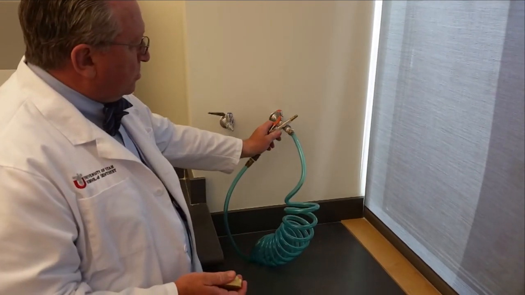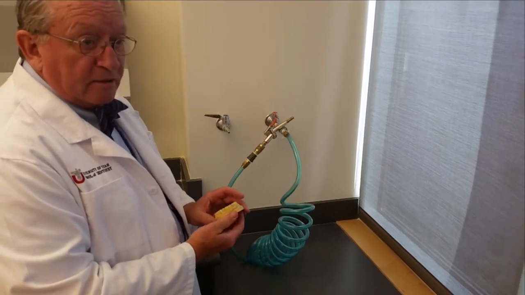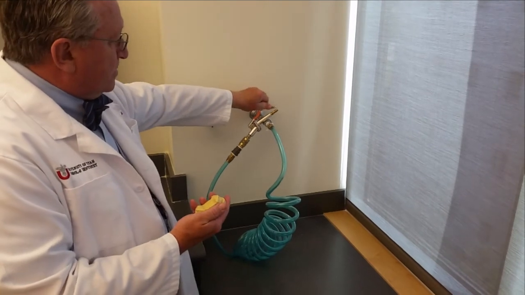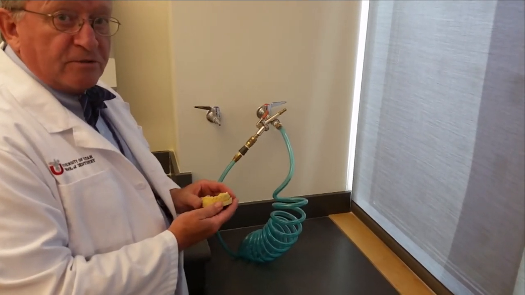Again, it's important to hold the model firmly so that it doesn't get blown out of your hands and fracture the teeth. Then when you're done, just turn it off or leave it on if the rest of the lab students are using it.